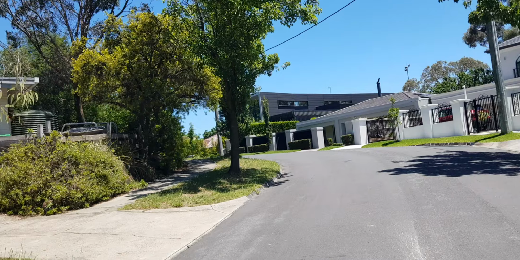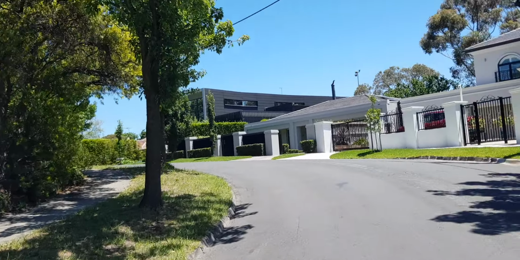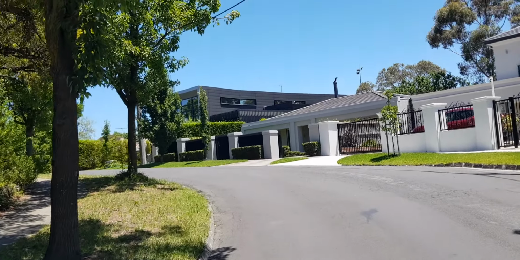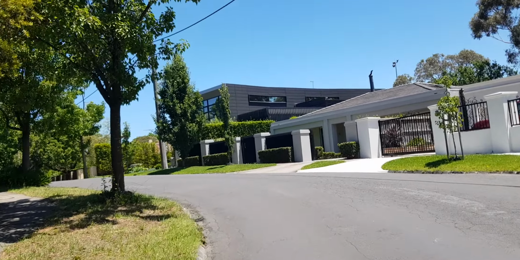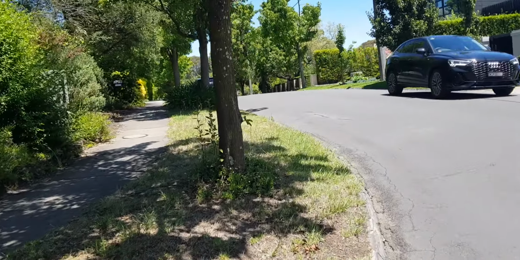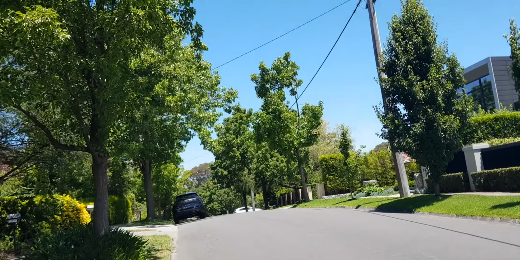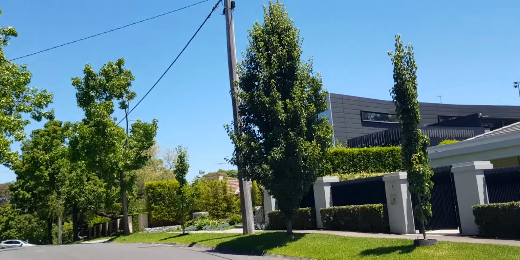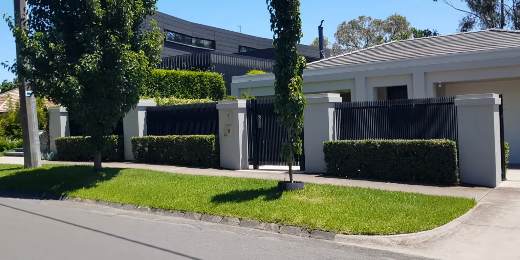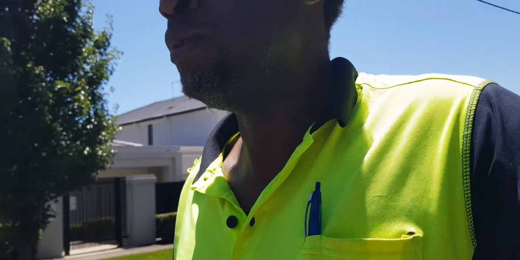Guys, I hope I'm going the right way here. I'm really off course now. I've never been this side, but I still want to see where it ends up. I'm kind of getting lost, but I believe I'm going to end up in the right place. My mental compass is telling me I'm going the right direction. But look at these houses, guys. What was I saying? I'm losing my thoughts here.